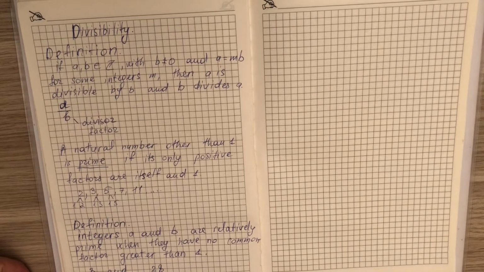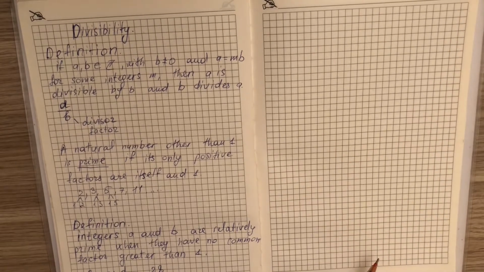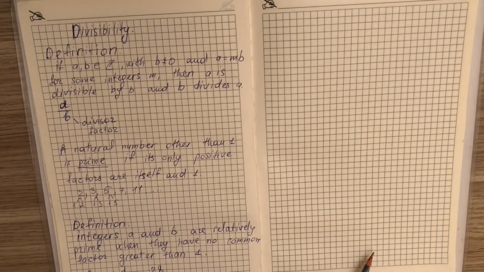So, are there any common factors? No. There are no common factors, so these two numbers are relatively prime. But 28 is not a prime number. 28 is relatively prime to 3.